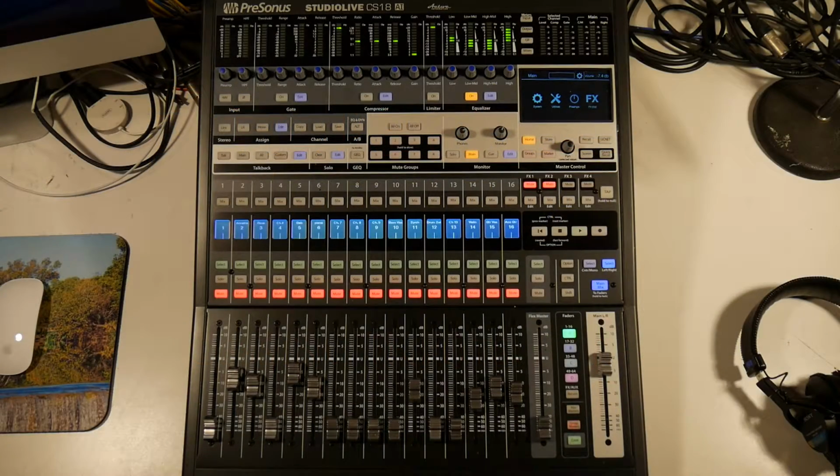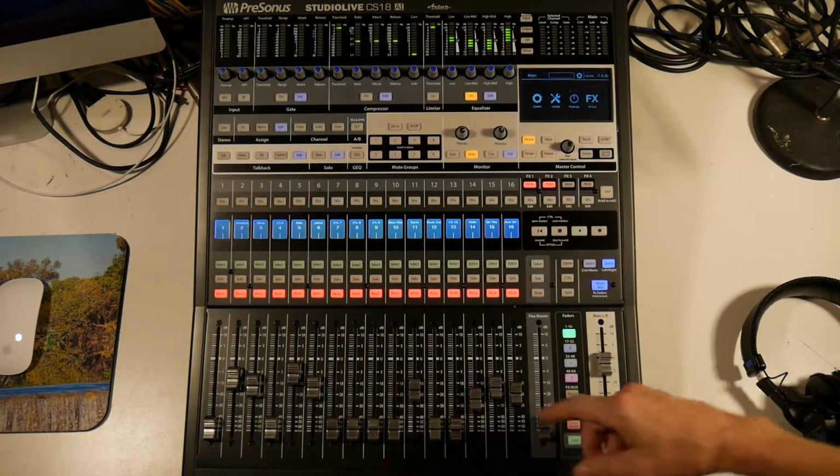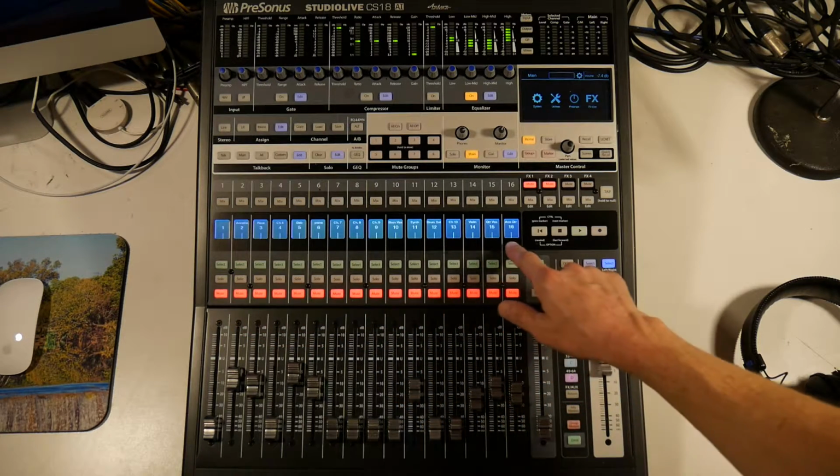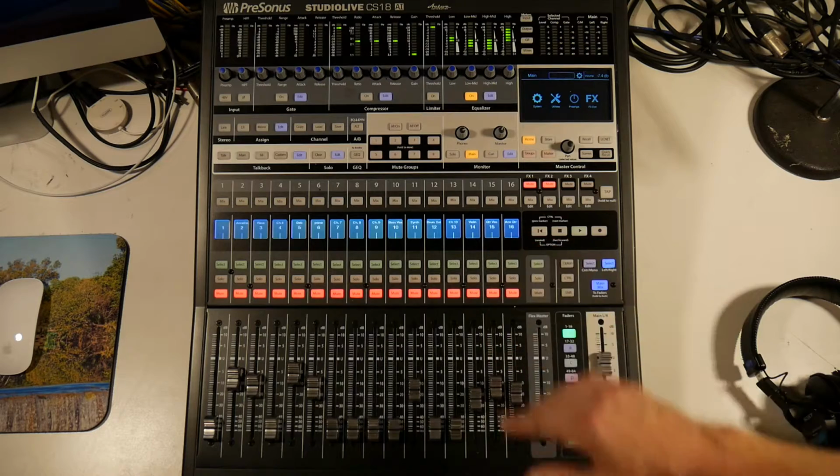Once you've recalled a scene, you'll need to be able to access all the different inputs. Now, we have a 32 channel mixer in the closet, but you'll see that this surface only has 16 motorized faders on it. So the way that works is that they bank through the different faders using these fader buttons. And you can see which channels by looking at this. It's called the scribble strip display. That's a pretty handy thing.